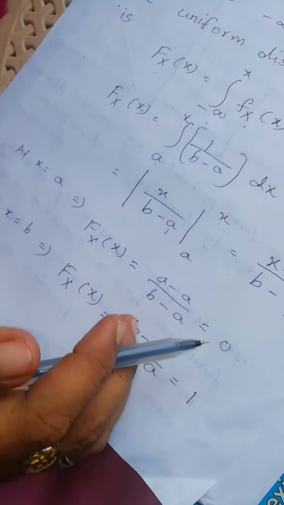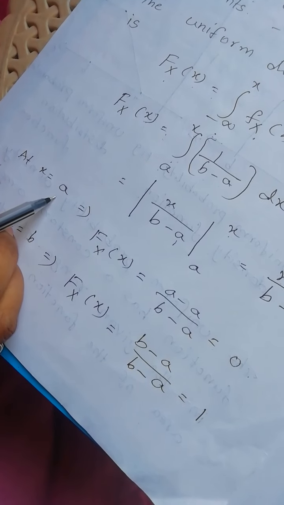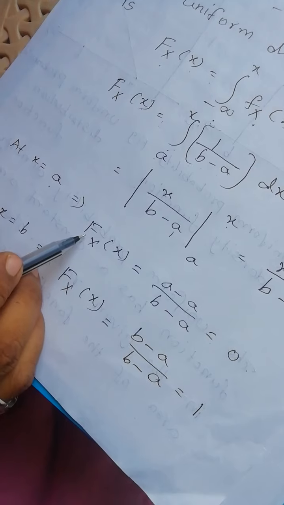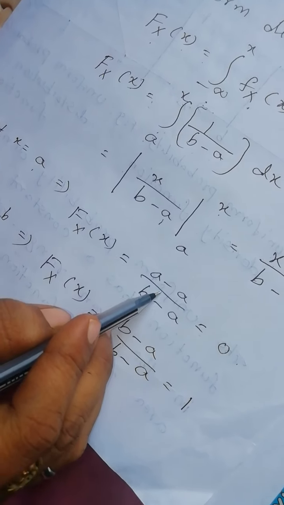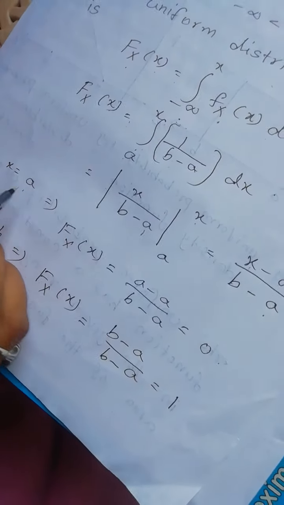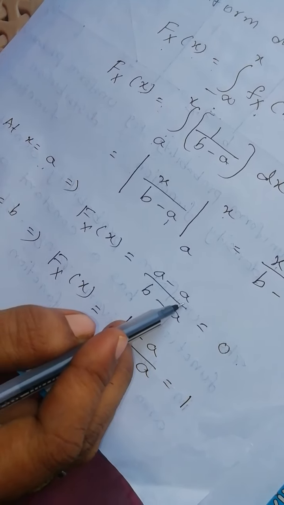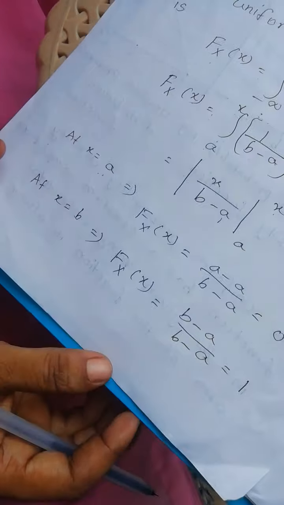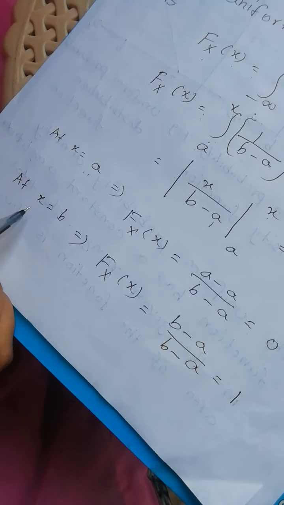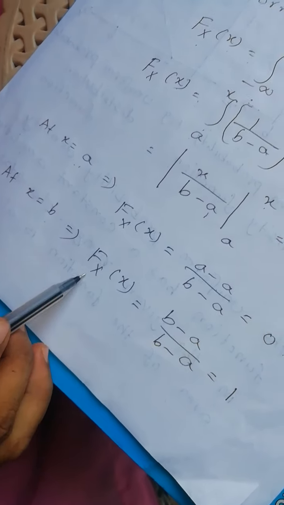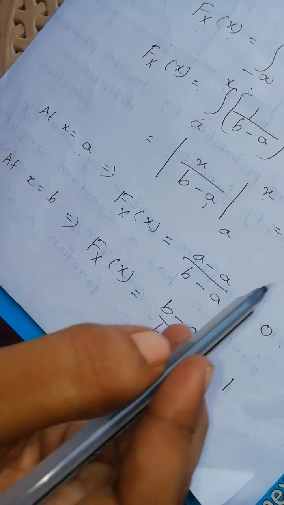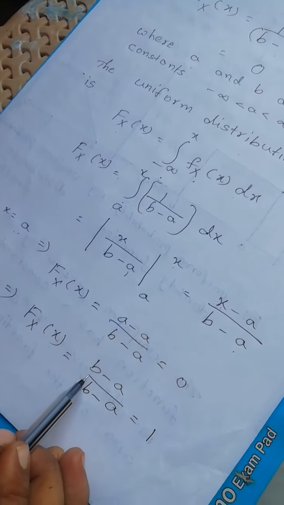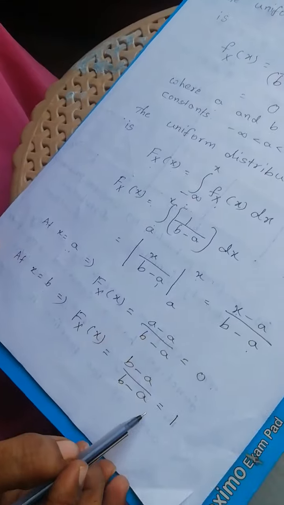Suppose we substitute x equal to a in capital F(x) of x: a minus a by b minus a, that is 0 by b minus a, which is equal to 0. Suppose we take x equal to b, then capital F(x) of x equals b minus a by b minus a.